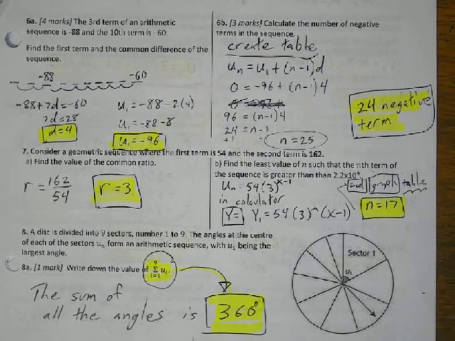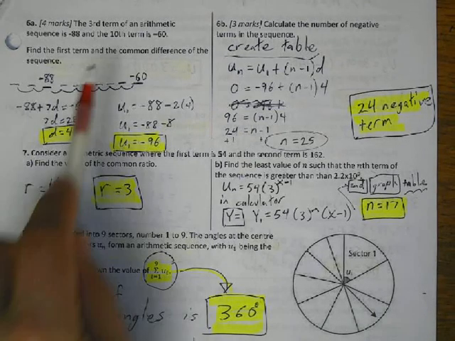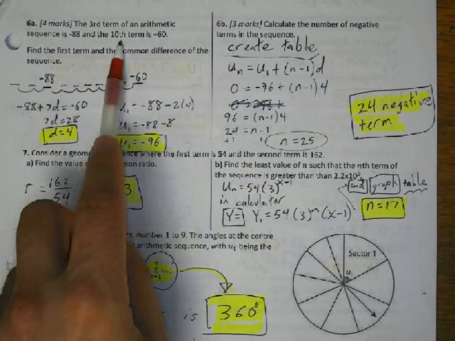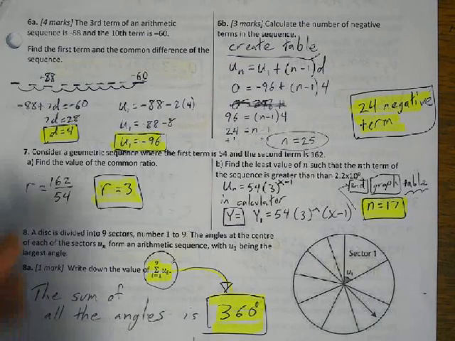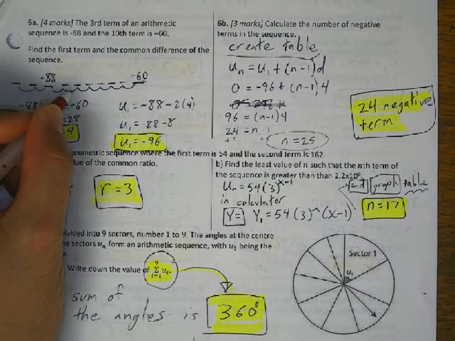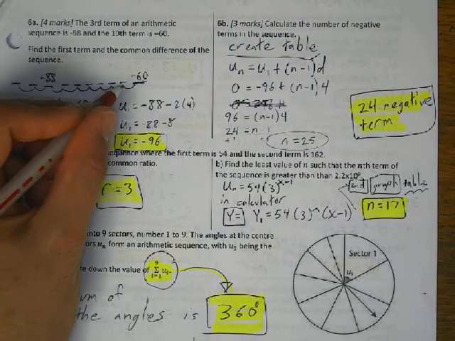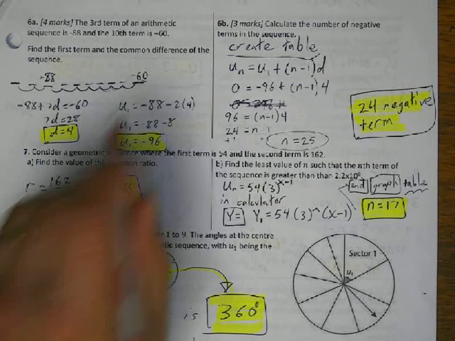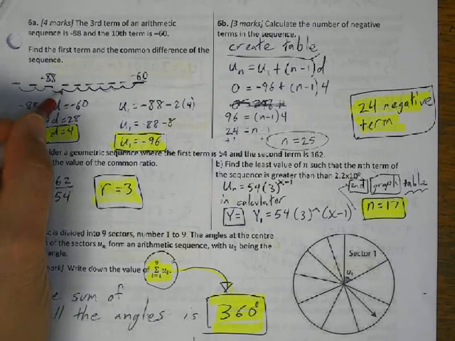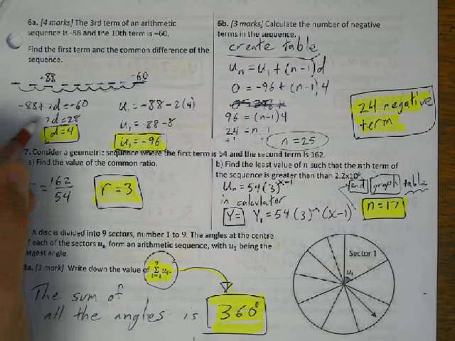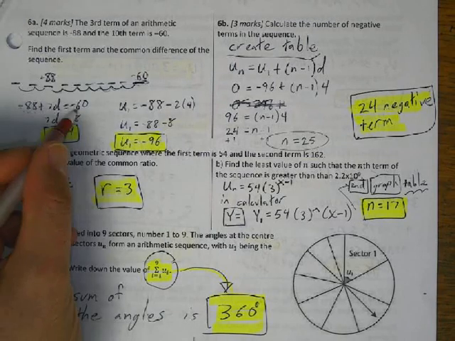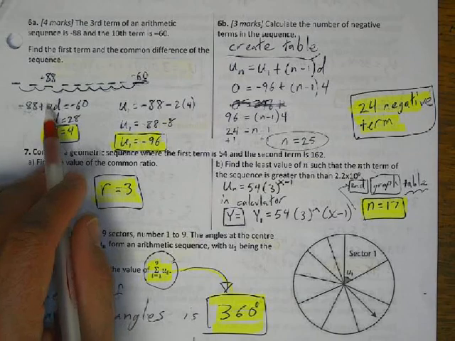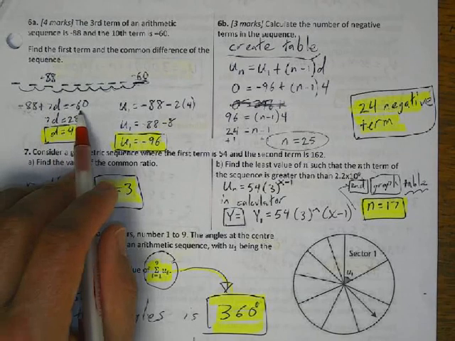Okay. The third term of an arithmetic sequence is -88. The 10th term is -60. So here I've got my third term and my 10th term. When I look at this, I know it goes up 1, 2, 3, 4, 5, 6, 7. So each time I'm adding d, plus d, plus d, plus d, plus d, plus d. So I know I'm going to be adding 7d with -88 in order to get my 10th term, which is -60. So we're adding 7 common differences in order to get -60.